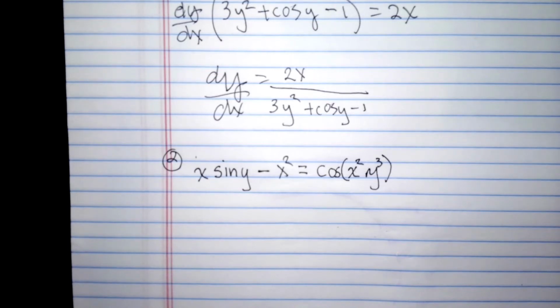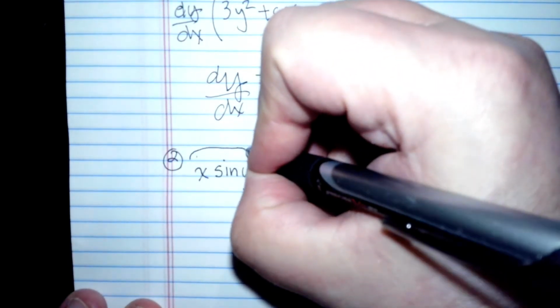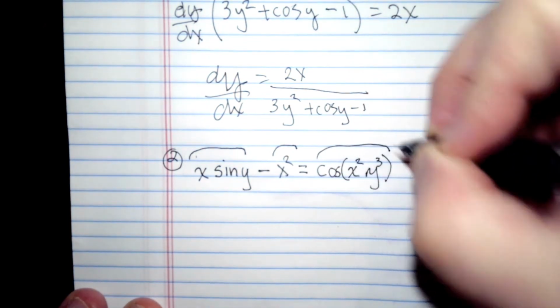Alright, so we're going to differentiate each term with respect to x. Now, when I say terms, you need to make sure that you know what I'm saying. Terms are separated by pluses and minuses. So this is a term, that's a term, and that's a term.